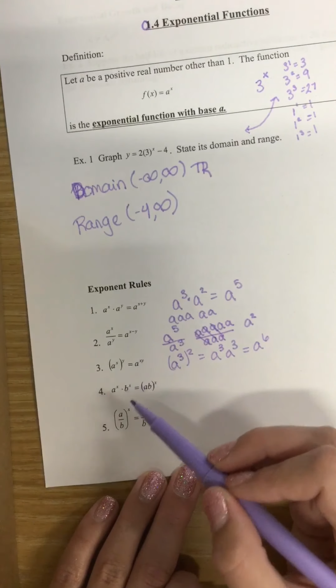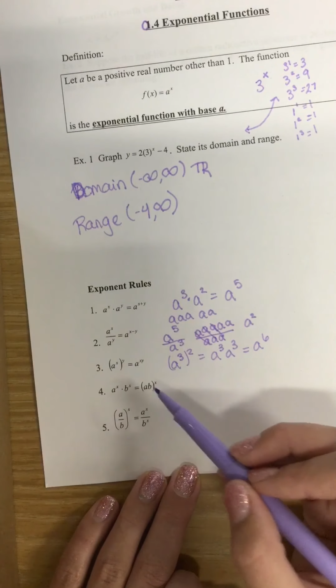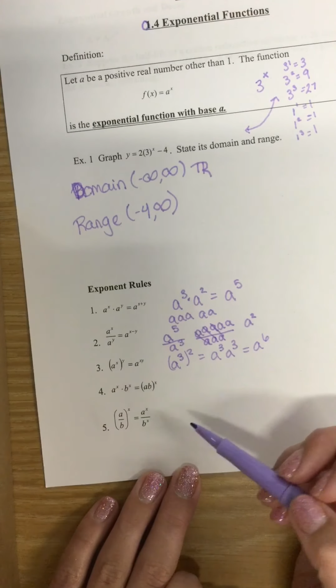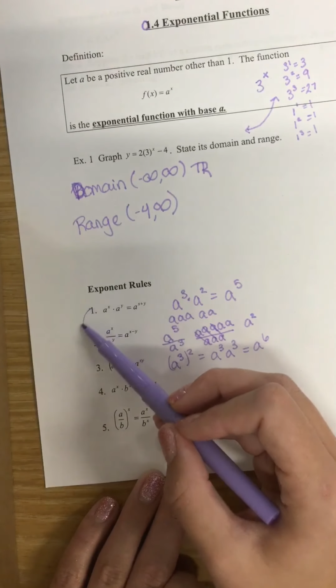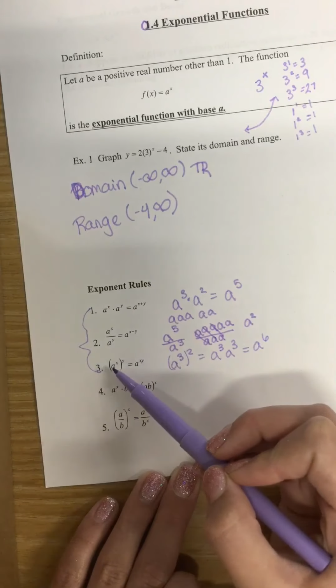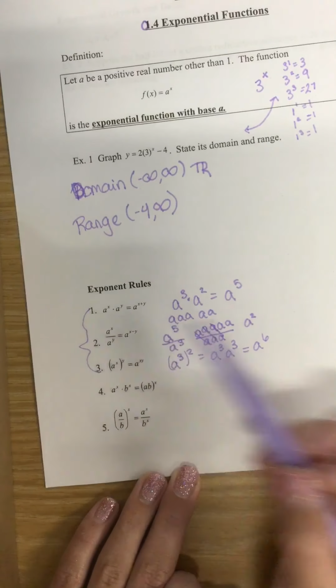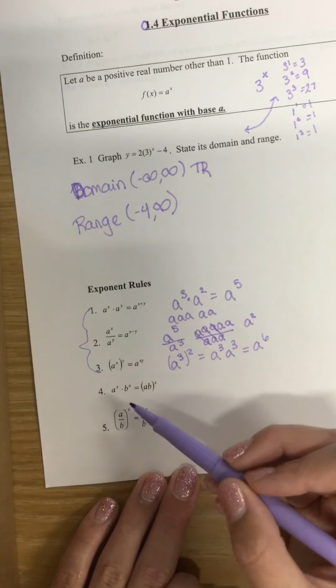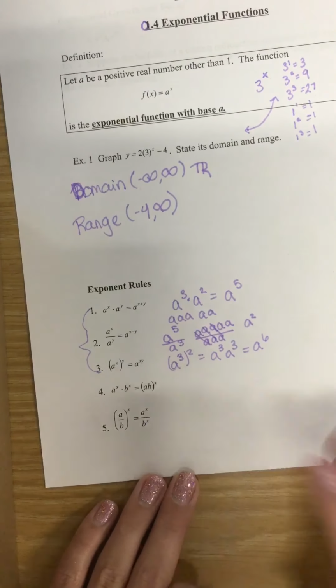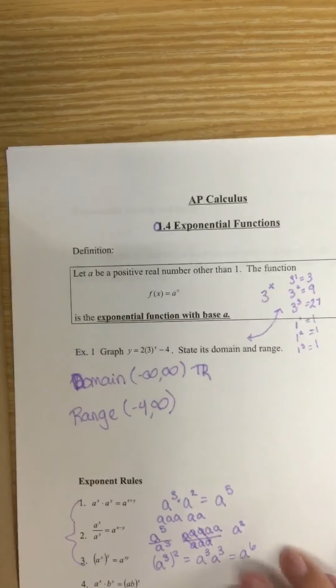A to the x times b to the x, we could put those in parentheses and put them both to the power of x because they are the same thing. And keep in mind, these first 3 rules only work if the base is the same. Like these are both a's or both whatever that is. And then same thing here. If we're dividing, but they're both to the power of x, you could break that off into 2 pieces.